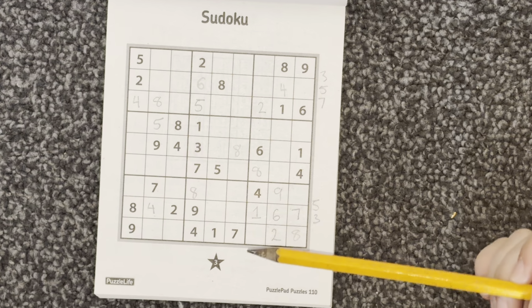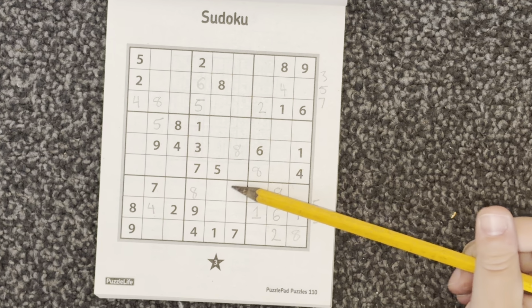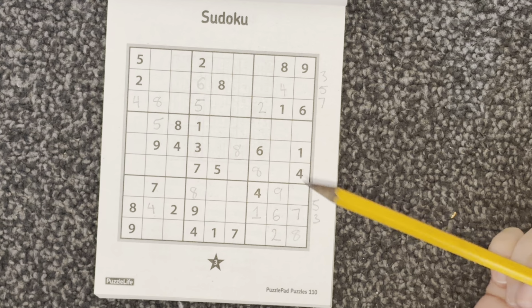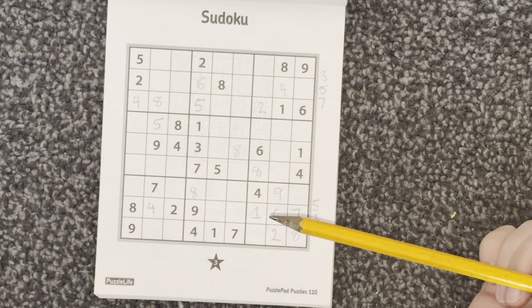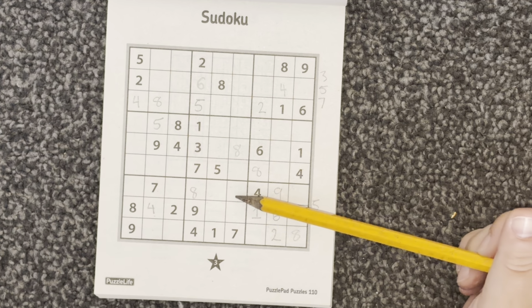Okay. This box, 2 can go there or there. 3 can go anywhere. Yeah. 4 we already have. 5 can go there or there.